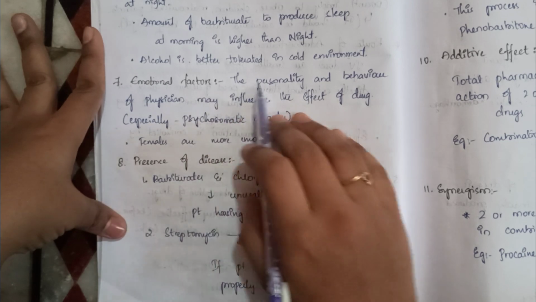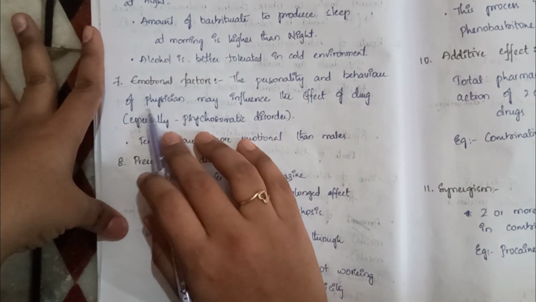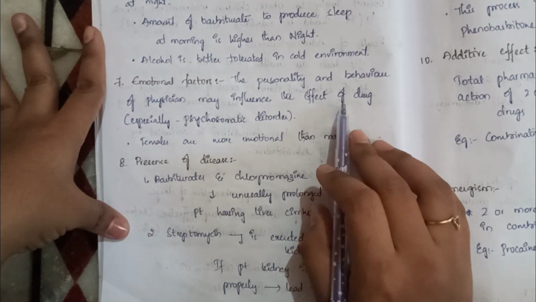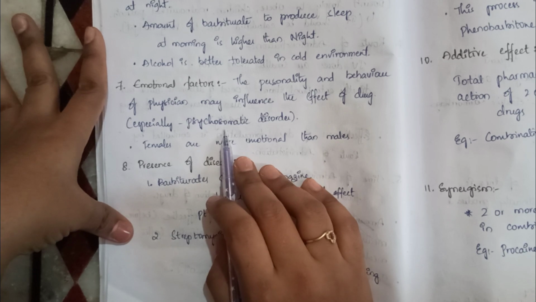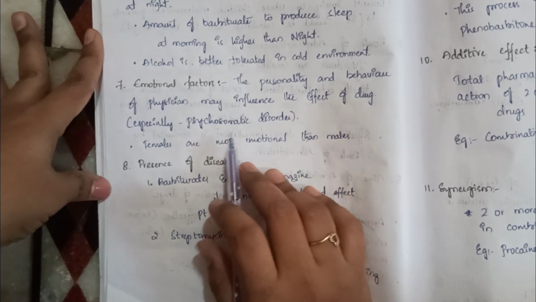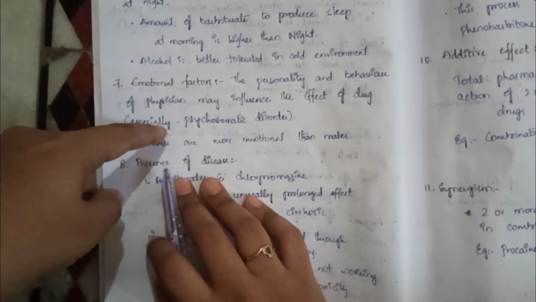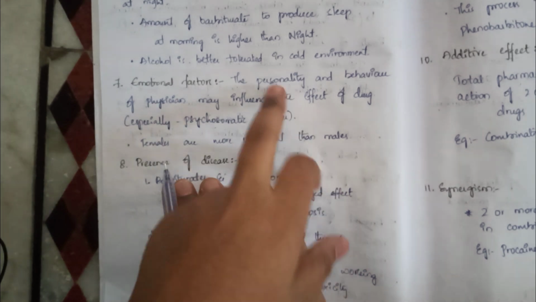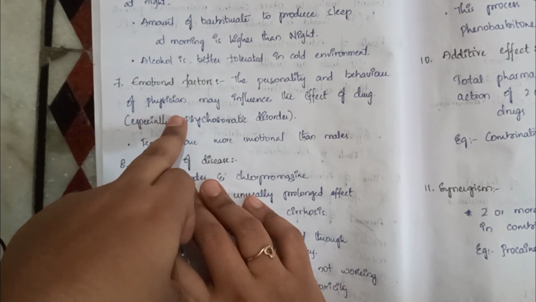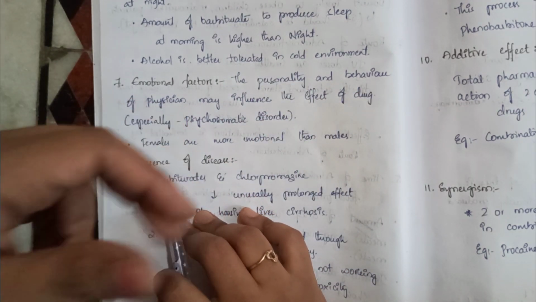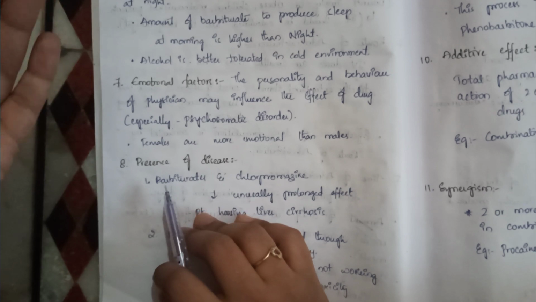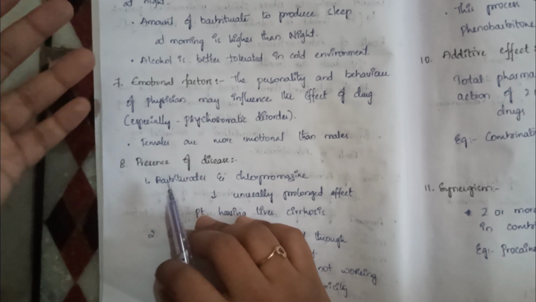Emotional factors. The personality and behavior of the physician may influence the effect of a drug, especially in psychiatric disorders. These patients may depend on the personality and behavior of the physician to show the pharmacological action of a drug.